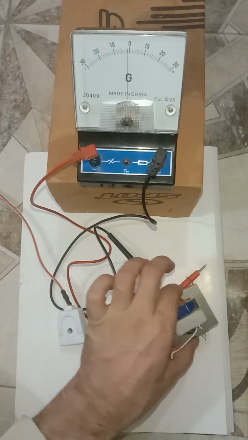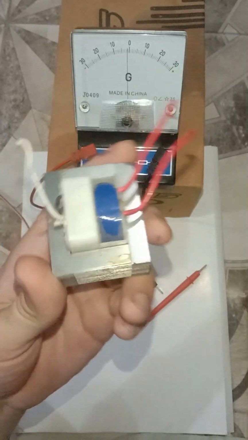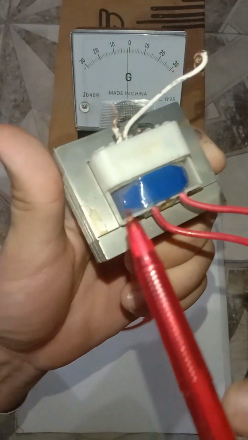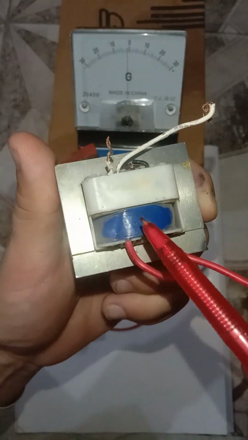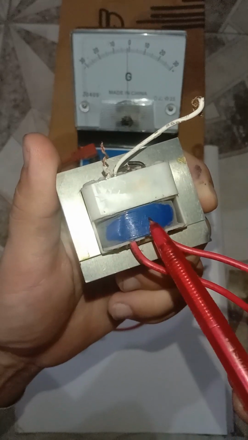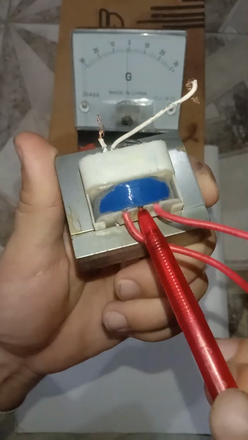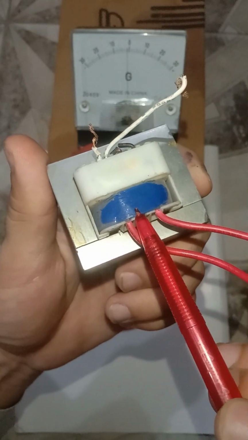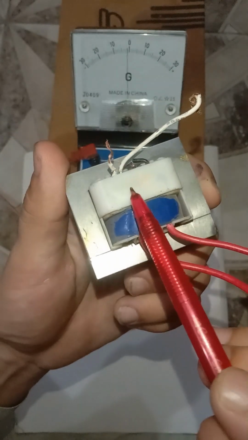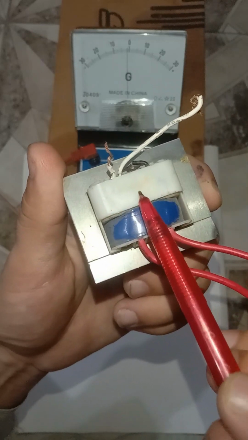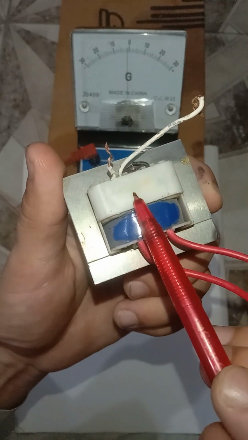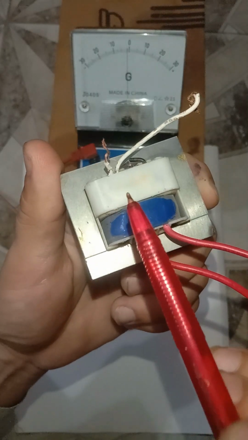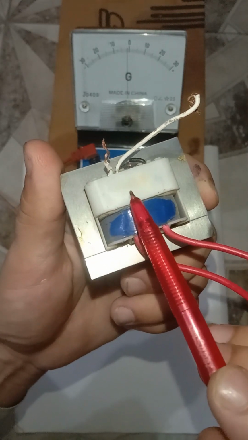That same case is present inside this transformer. So in this transformer, we have two coils. One is this coil with the blue color, and in this coil we have a number of turns that is larger than this coil. So this white color is also another coil with a small number of turns.